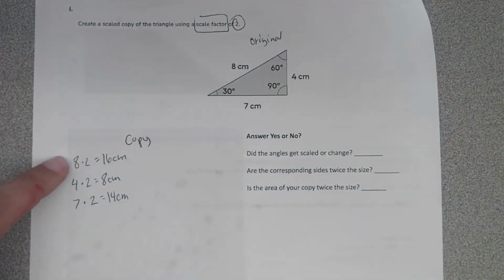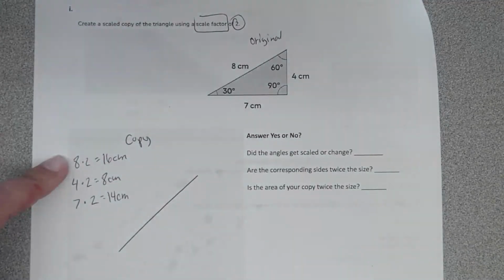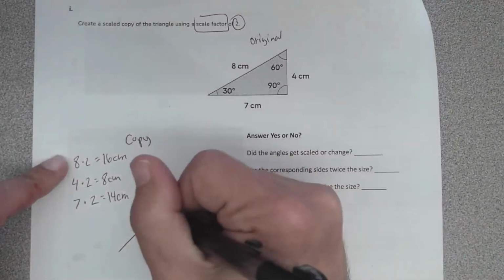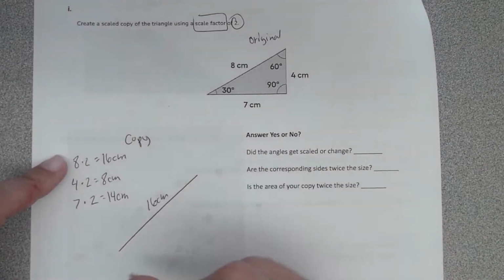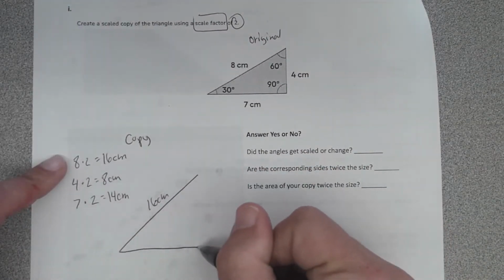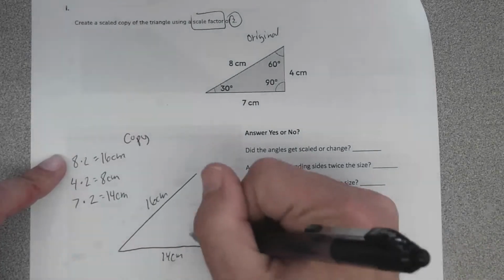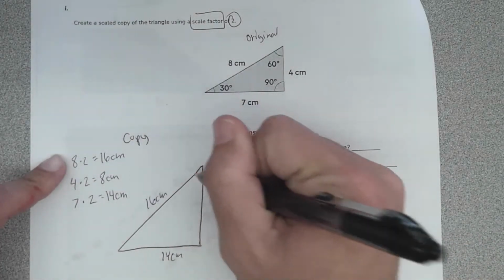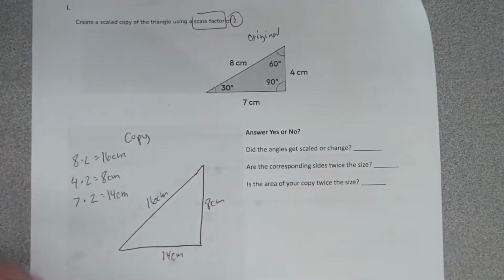And so then when I make this triangle, right, I would have a side length, right? 8 times 2 is 16 centimeters. Here, we would have this side length here. 7 times 2 is 14 centimeters. And then finally, I connect them up top. 4 times 2 is 8. So this would be 8 centimeters.